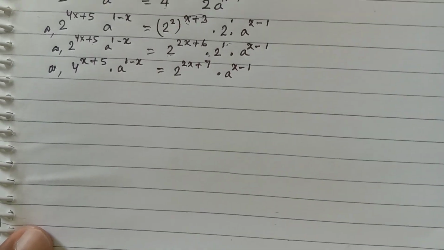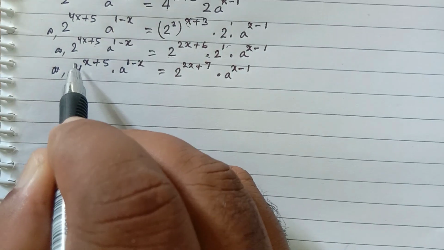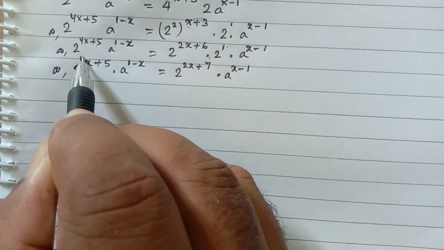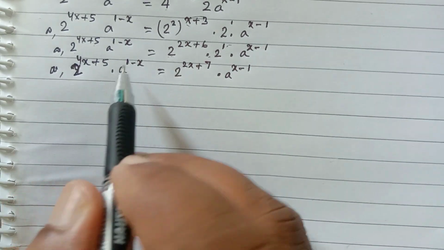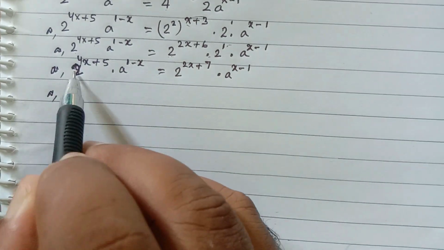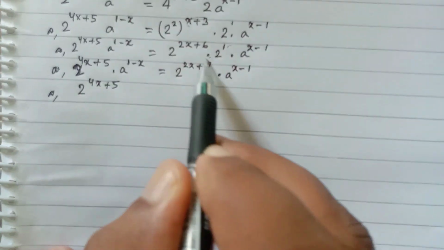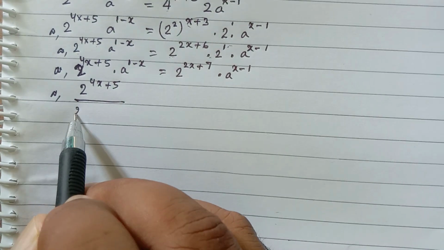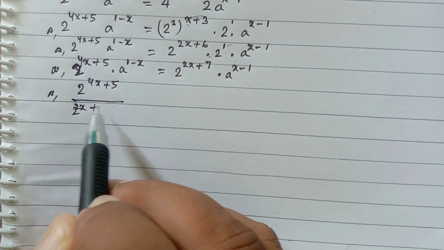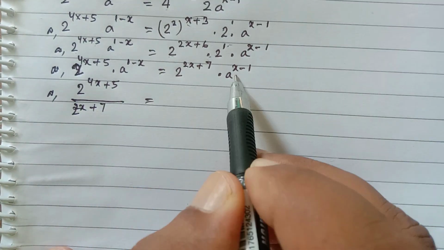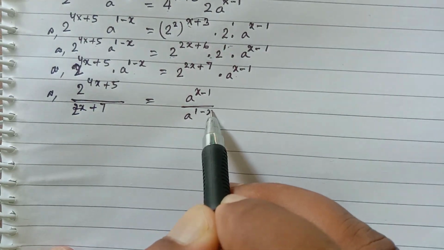Sorry, this is 2 power 2x, this is 2 power 2x. Okay, so let me bring the 2 on the left hand side, a on the right hand side, so I get 2 power 4x plus 5 divided by this term 2 power 2x plus 7 is equal to a power x minus 1 divided by a power 1 minus x.